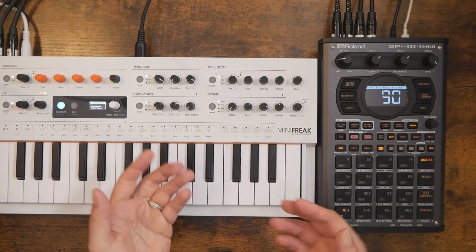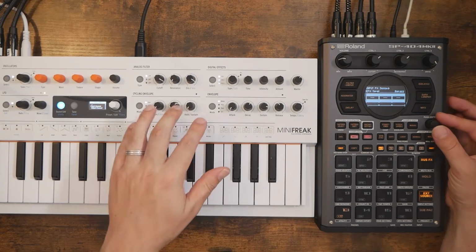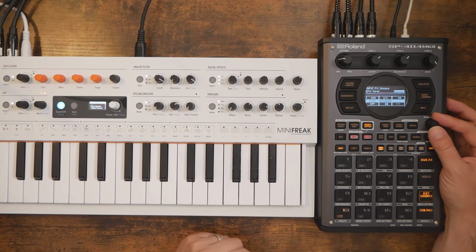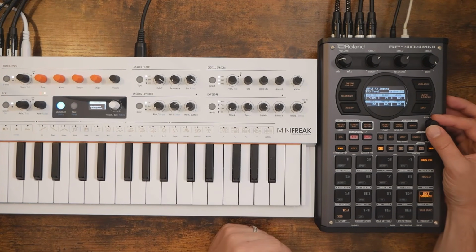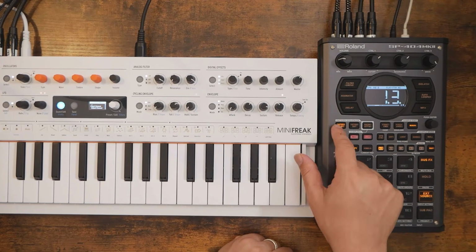And now that audio is just coming in on the input bus, right? Because remember, we're just sending MIDI to the Mini Freak. We're still just hearing the Mini Freak there. So we could run the Mini Freak audio through something. How about an amp sim? That sounds fun. Let's go ahead and start it.